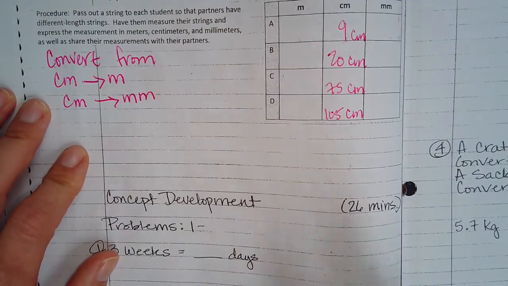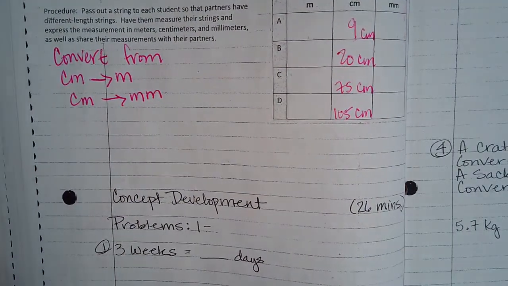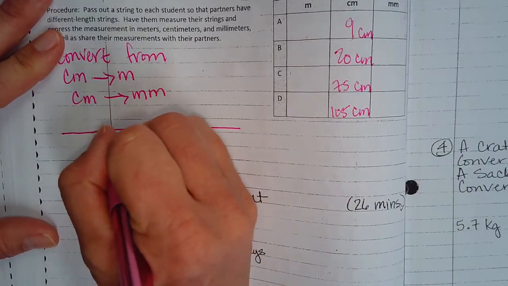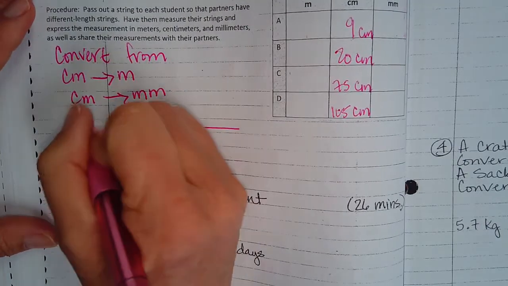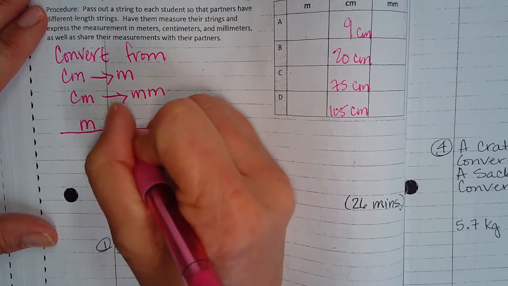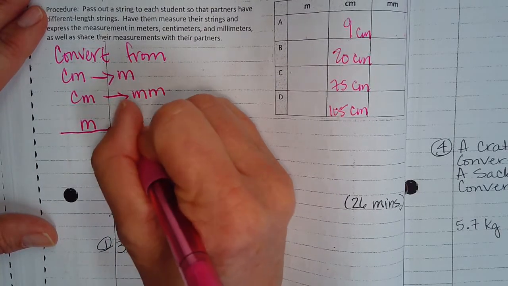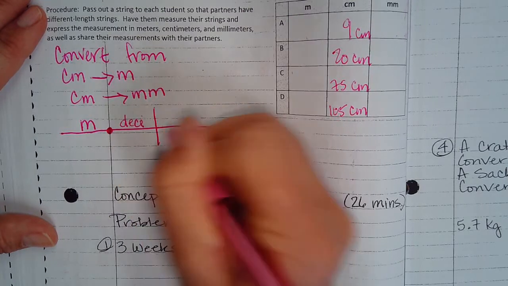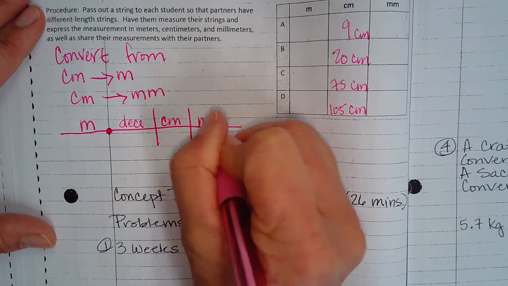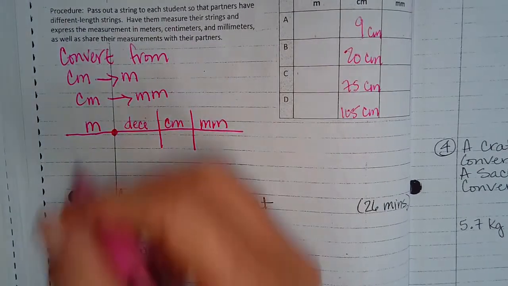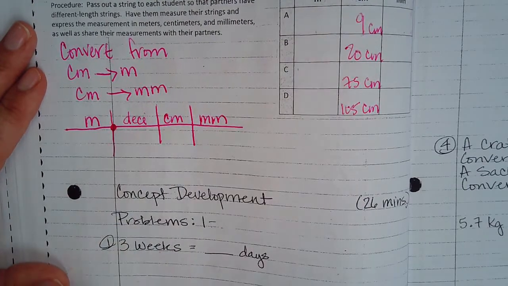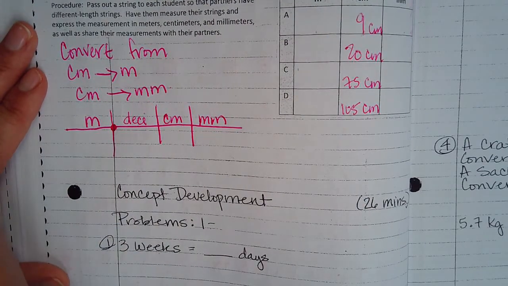Now, let's draw a little place value chart right underneath here. So, if here is our decimal, and here are meters, remember we have decimeters here, and we have centimeters here, and millimeters here, right? Do you remember us making a chart like this before? Yeah. Yes? Yeah. Oh, all right.